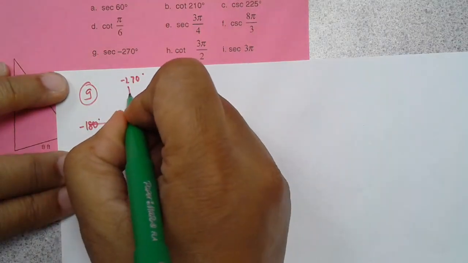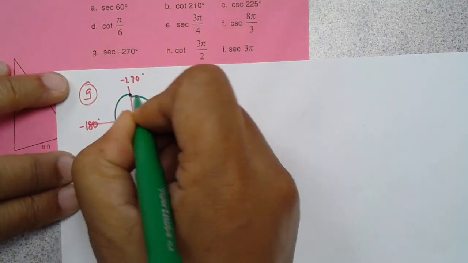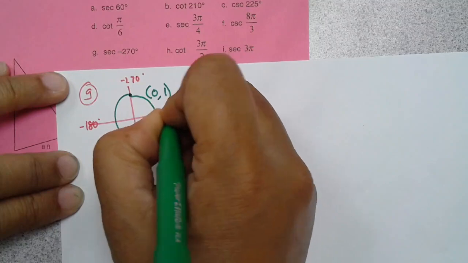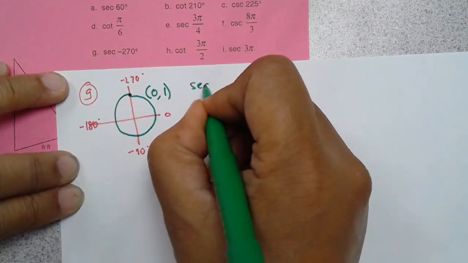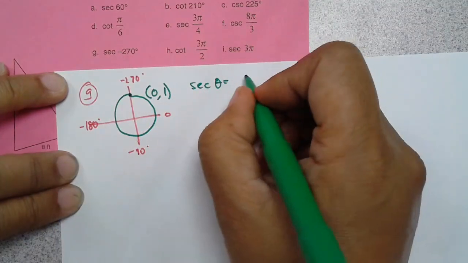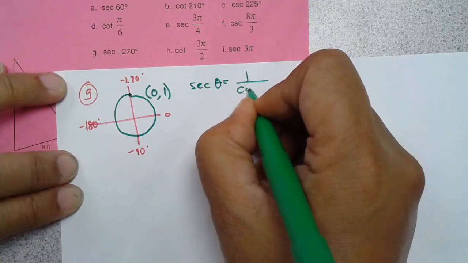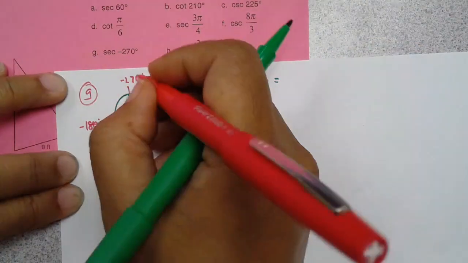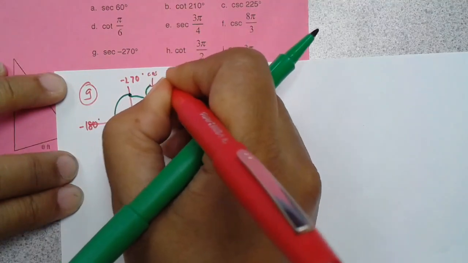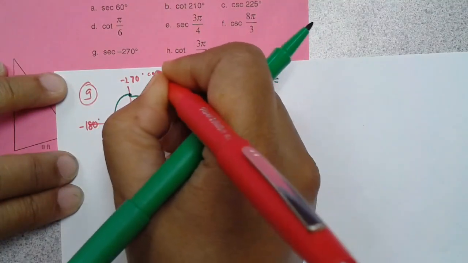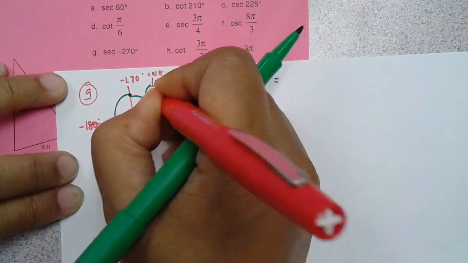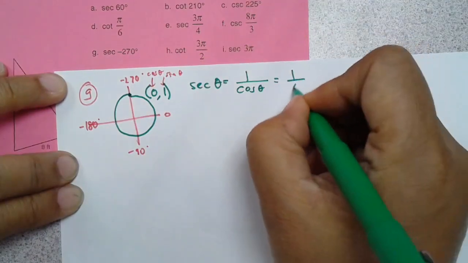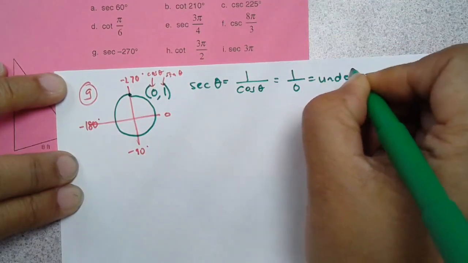Notice 270 is on the axis, so we just need the unit circle, no triangle. 0, 1. Secant is the flip of cosine. And cosine, remember, is the x value. Remember, it's cosine theta, sine theta. Cosine is 0. So if I plug in 0, that's undefined.